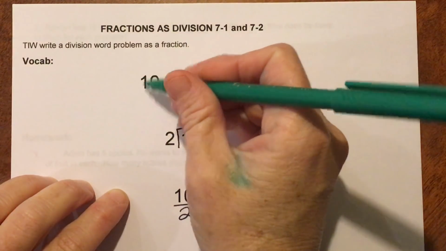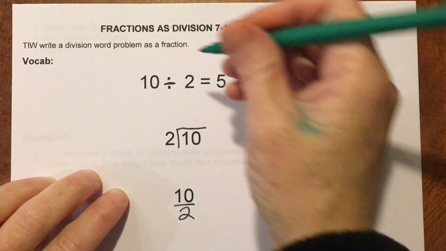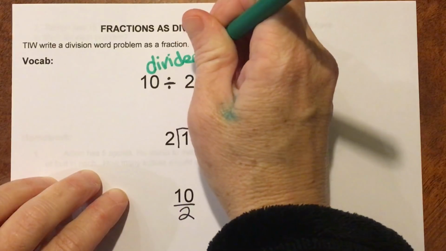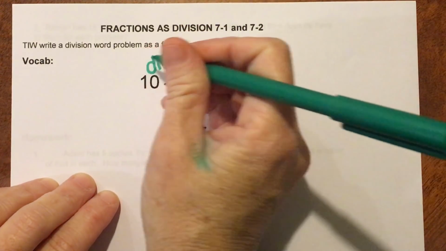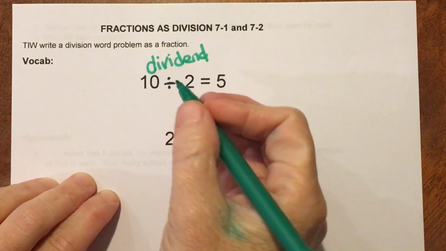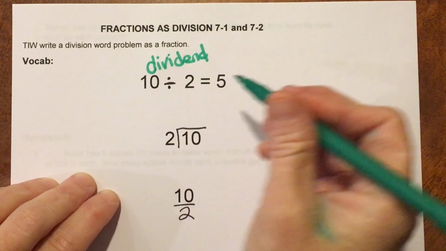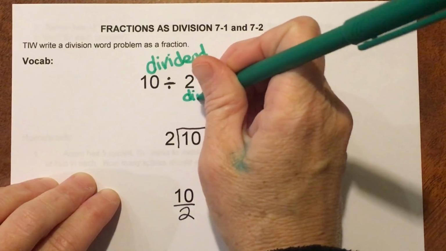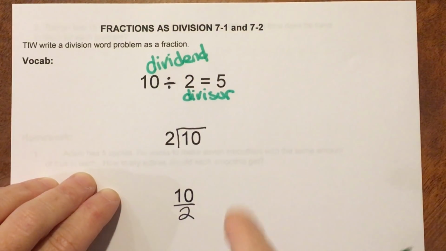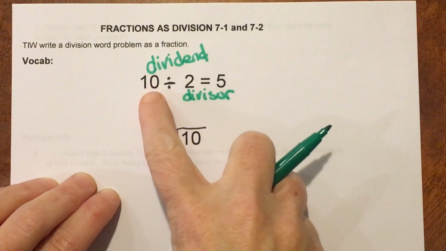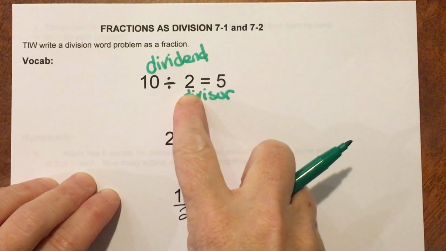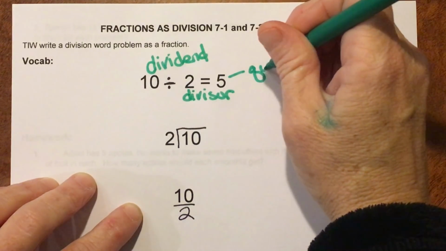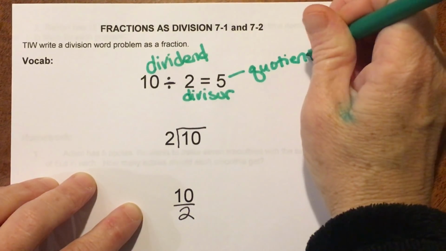So the number that I'm dividing is called my dividend. Okay, and it's what you are dividing. So how much you have and what you're dividing. This number right here is called my divisor. And that's how many groups I'm going to make. So I have 10 and I'm going to divide it into 2 groups. And my answer is called a quotient.